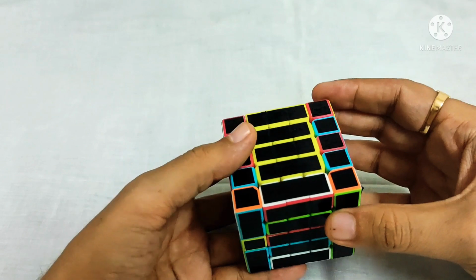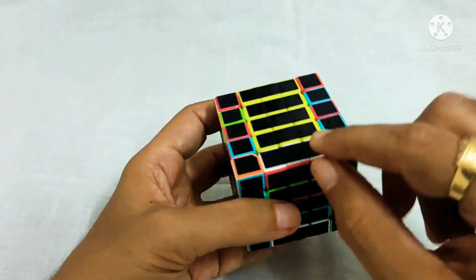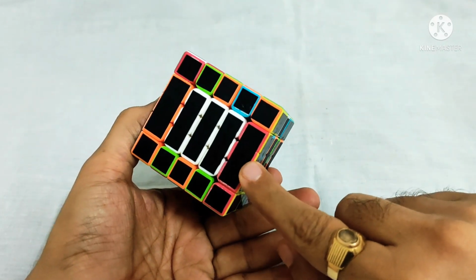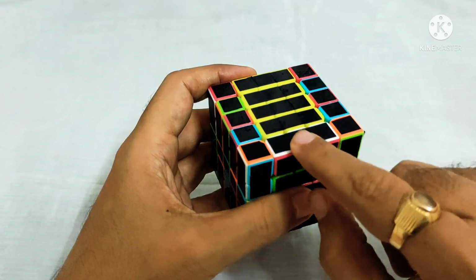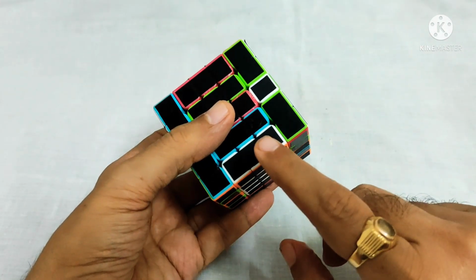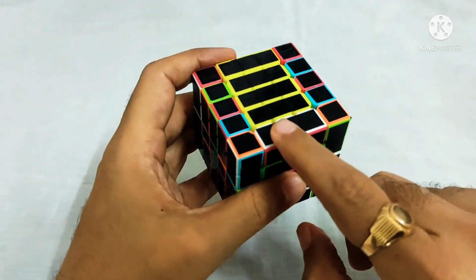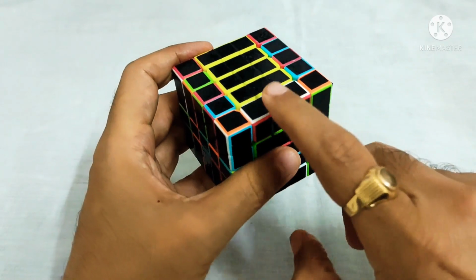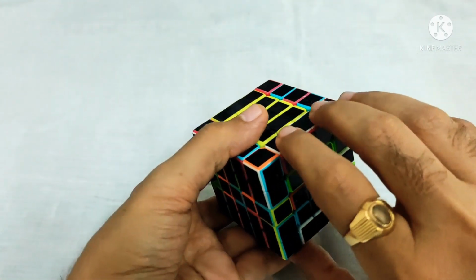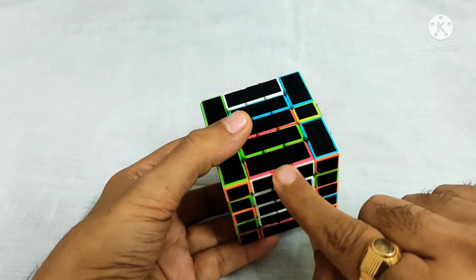So now you can see this is placed, these two are swapped, and the edge which was here is placed here, and the white and red has come here. Okay, so now what we have to do is bring this piece over here, because if we do it upside down it will be placed properly. So we have to simply bring this down. So this is placed properly.